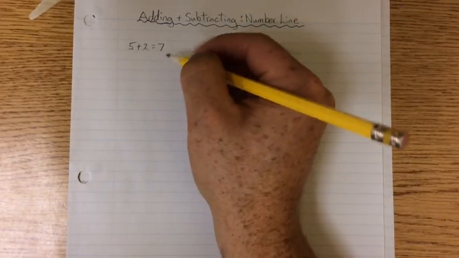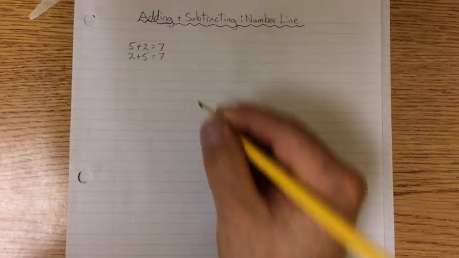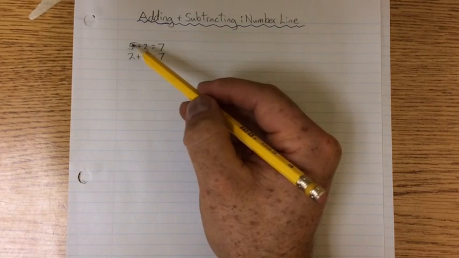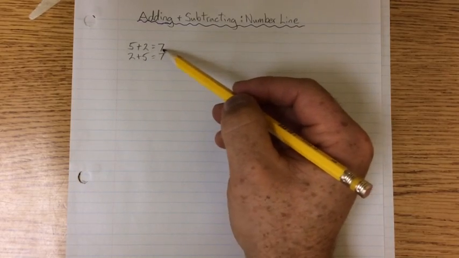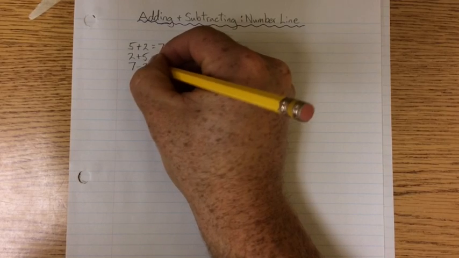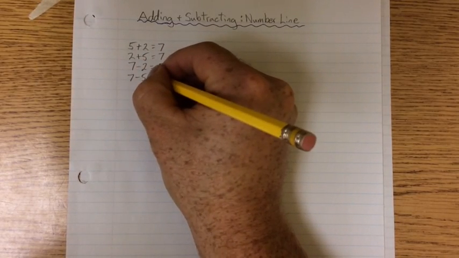But this can also be represented in a couple of ways. If 5 plus 2 is 7, then 2 plus 5 is also equal to 7. And if adding is counting forward from 5 equals 7, then we can also count backwards from our top number. So 7 minus 2 will be equal to 5, and 7 minus 5 will be equal to 2.